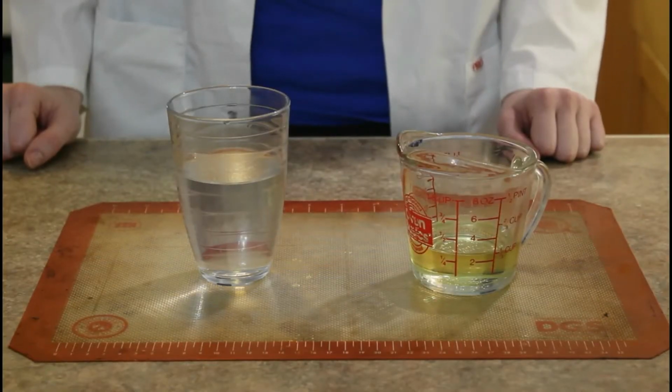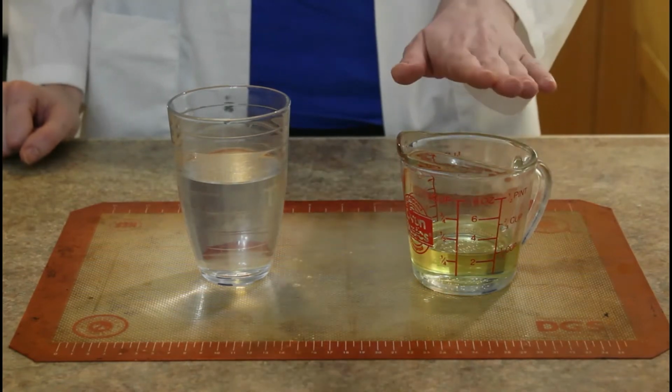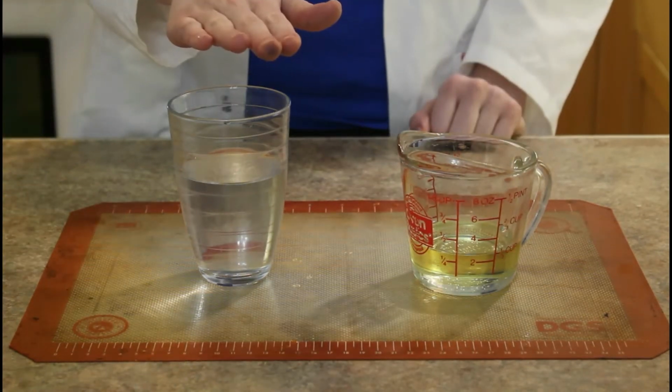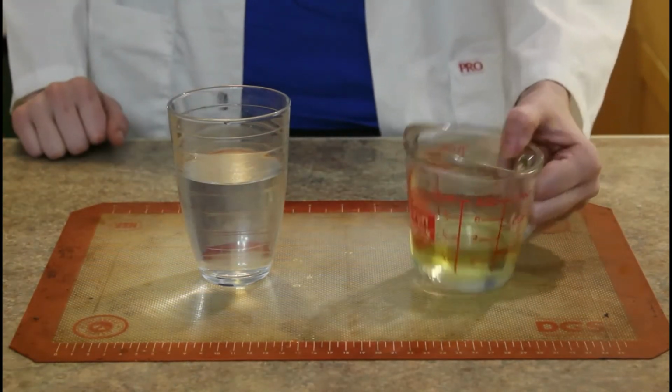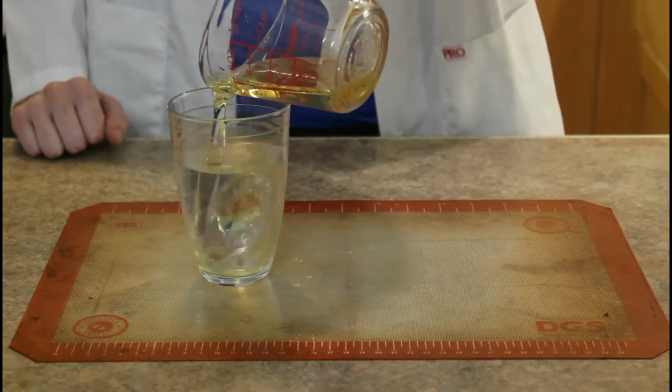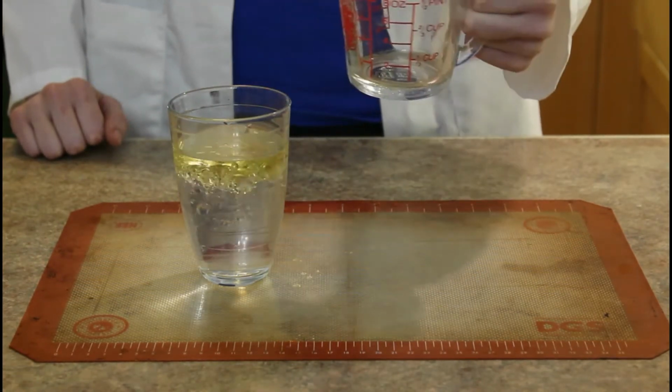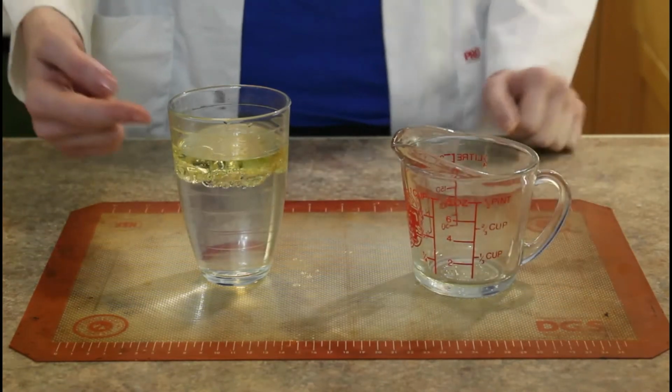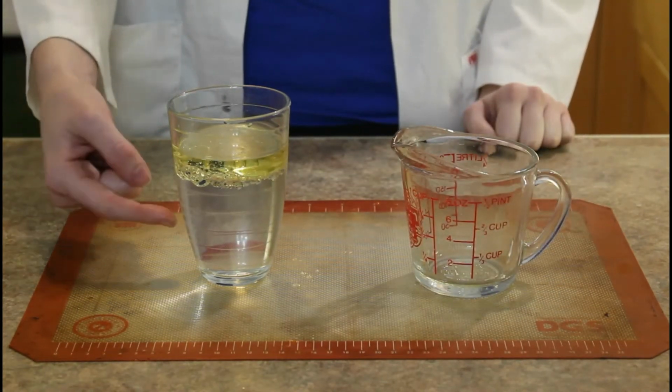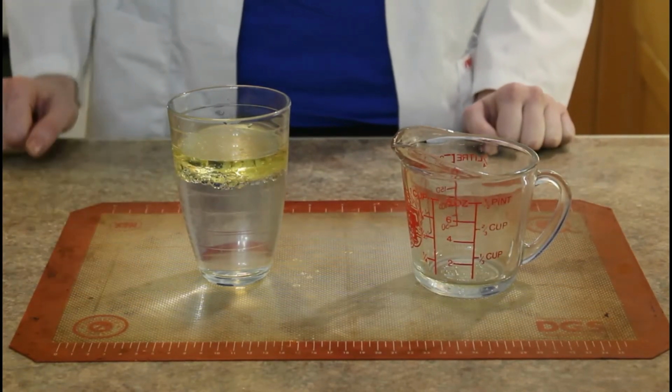And in this video, we're going to talk about two classifications of molecules, polar and nonpolar. Here, I have two very different molecules. This is a cup of oil, and this is water. When I add the oil to the glass of water, you can see that they don't mix. But why is this? Well, the oil is nonpolar, and the water is polar.